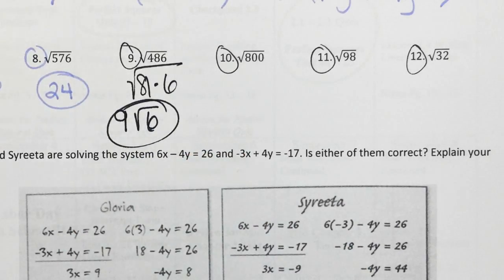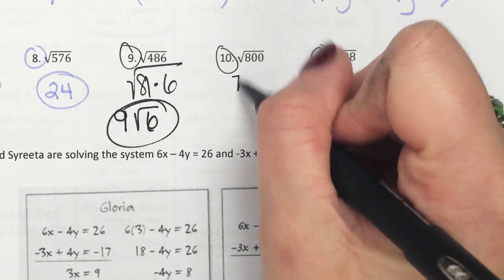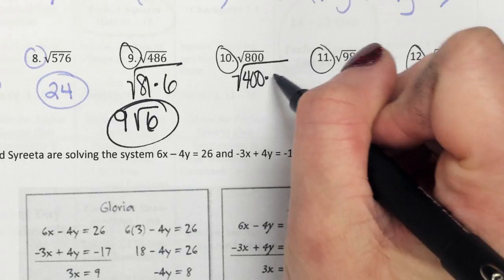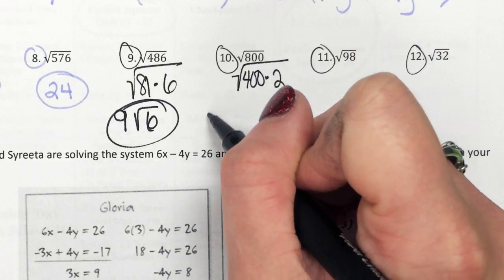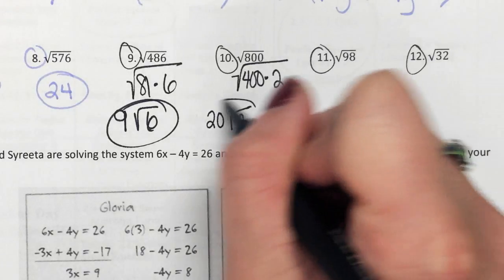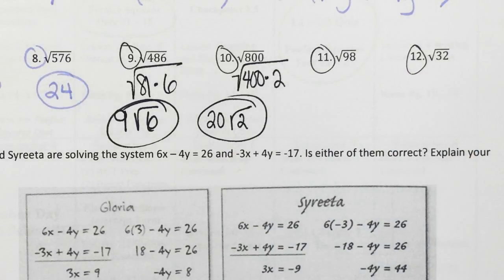Alright, what about number 10? Yes, sir. Were you here yesterday? I found a piece of paper then, okay. Alright, what about 800? 20 is not a perfect square. 40. 40 is not a perfect square. 400, there you go. 400 is the perfect square. Now what does 400 get to come out as? The square root is 20. Very good. Alright, what about 98?